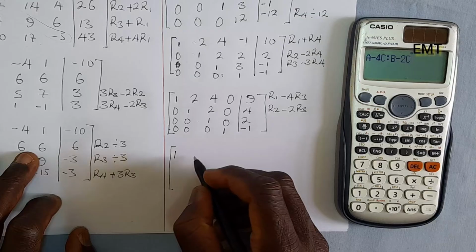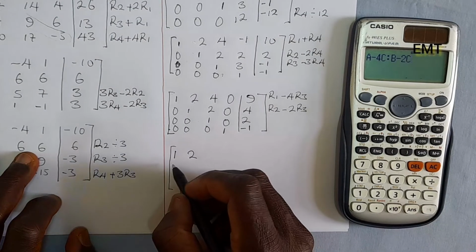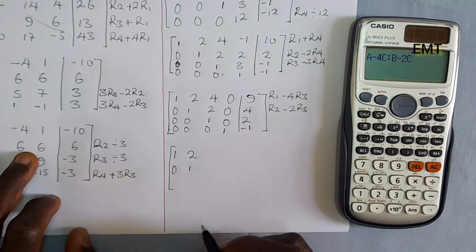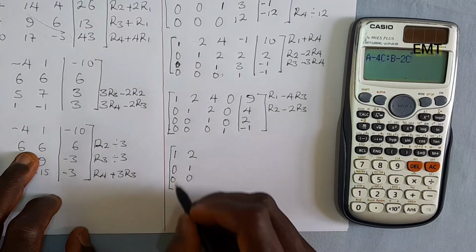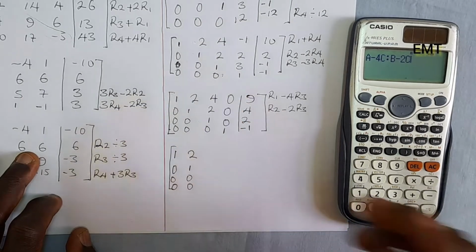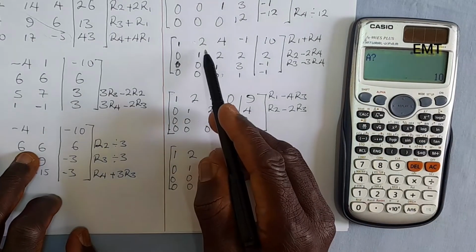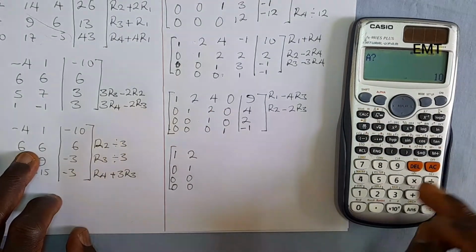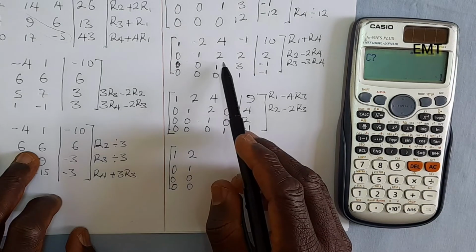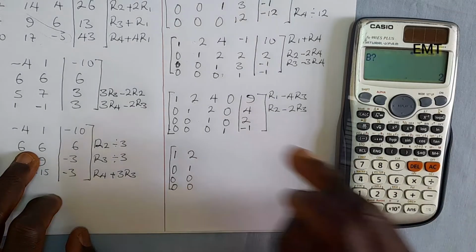Our first two numbers will remain the same for all the rows. But in the third one, we are asking the calculator to calculate when A is 4, and then our C is 1, our B is 2.